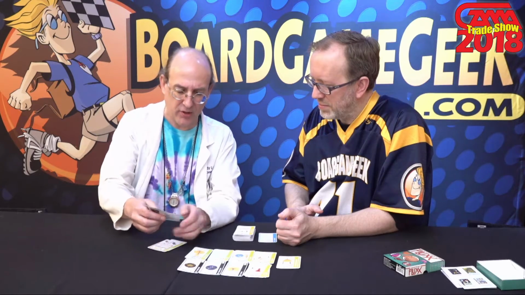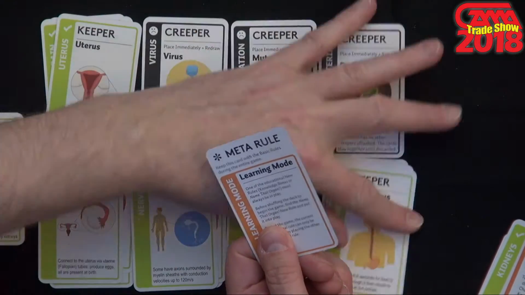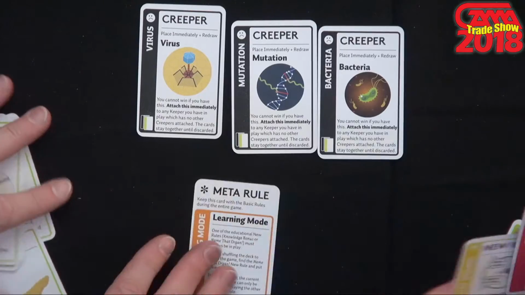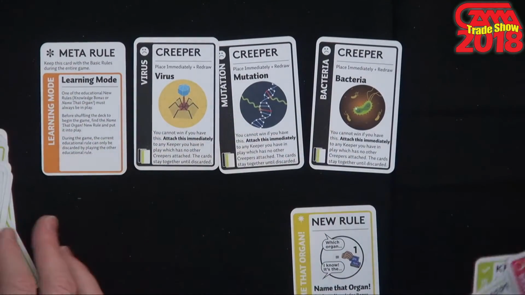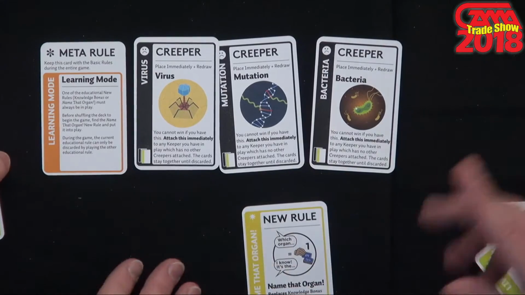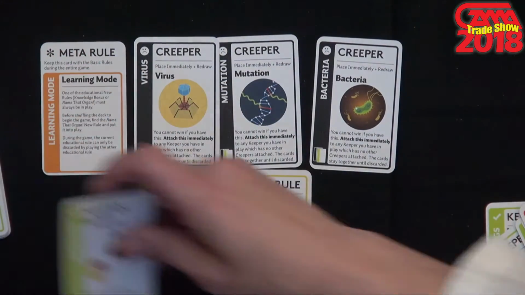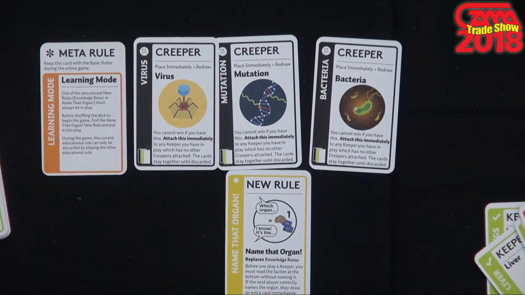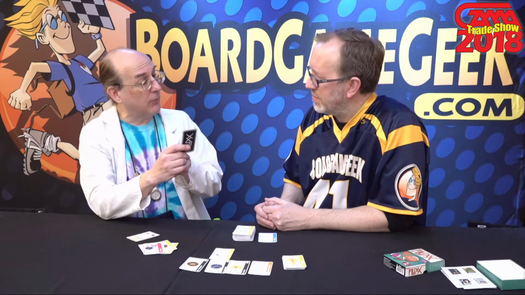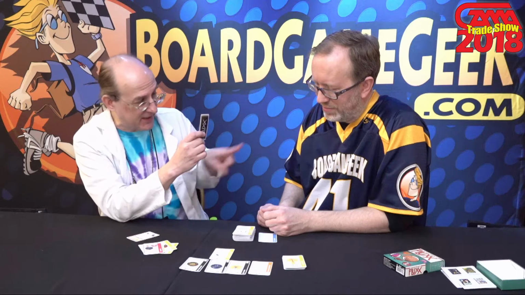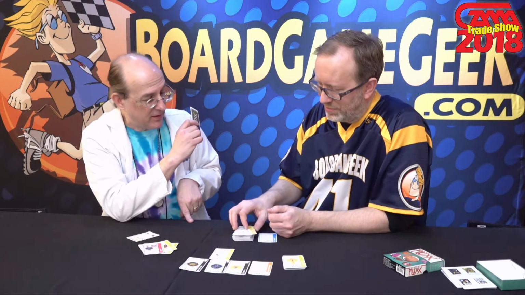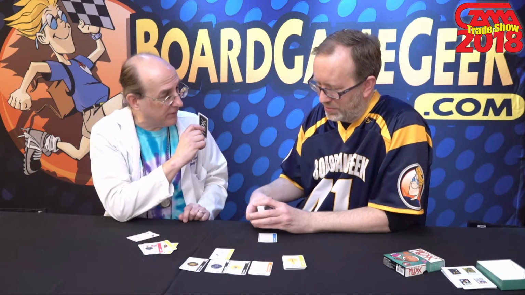And here's how it works. The learning mode meta rule says that there's always going to be an educational special rule in play, and you start with name that organ. When I'm going to play a keeper, I don't just play it. I have to say, I'm going to tell you something about this keeper. If you can identify what it is, then you get a bonus: you get an extra card. And then I play it.